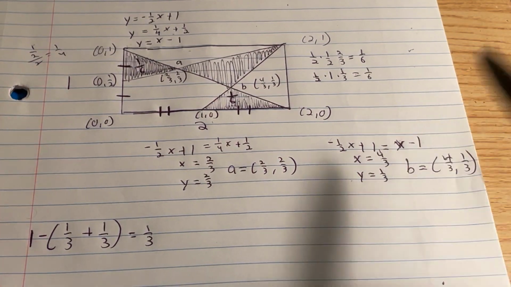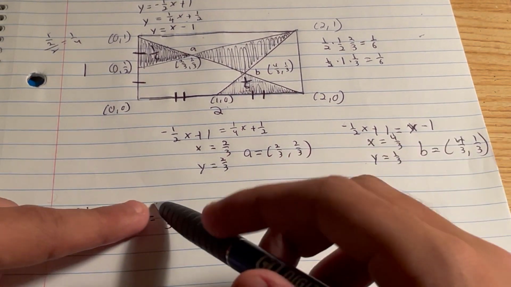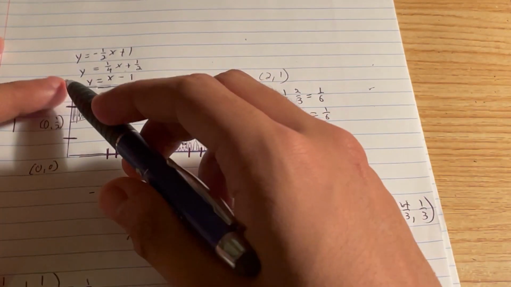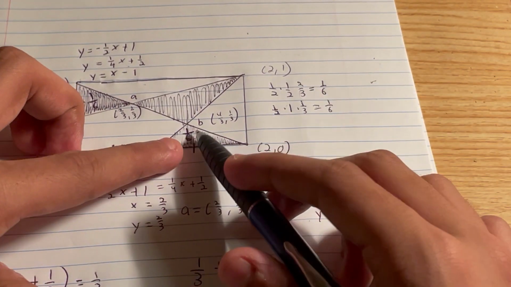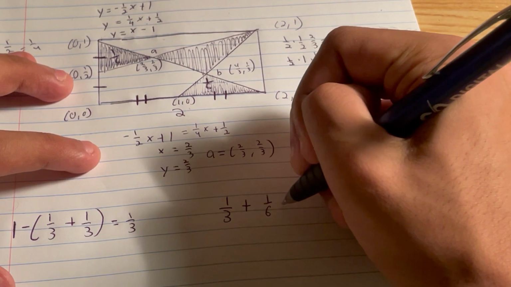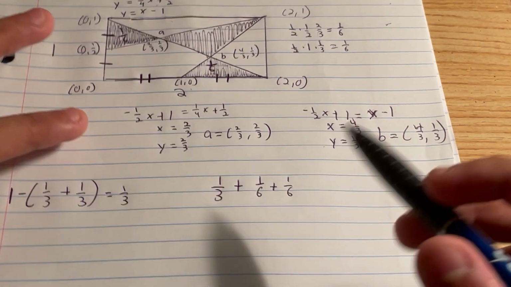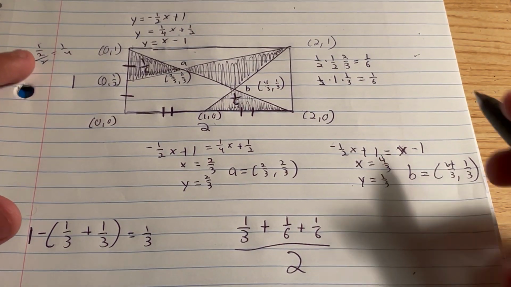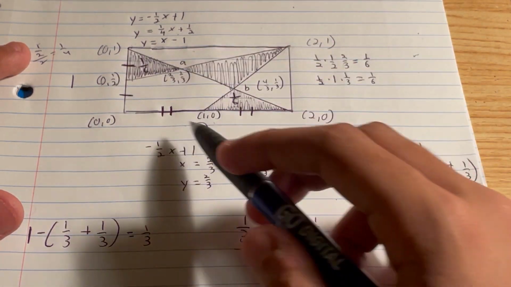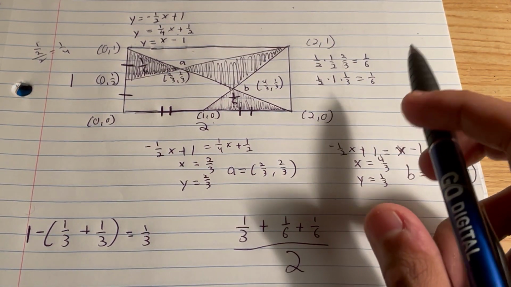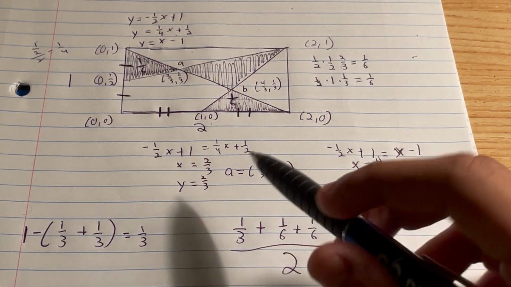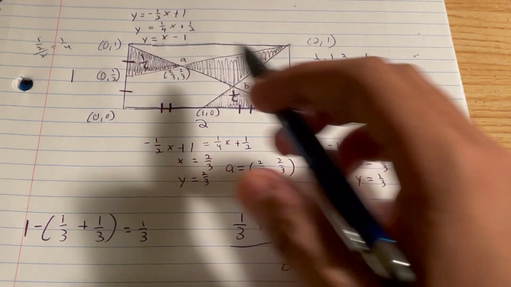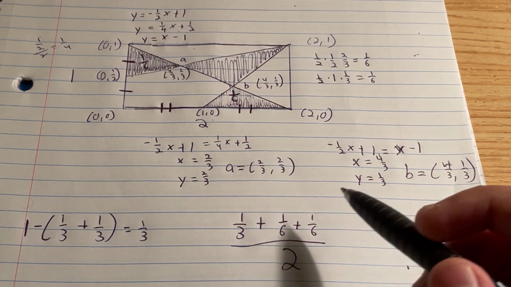So now we are almost done. Let's add all the areas for all of the triangles. So we got this area right here, 1/3, plus this area right here, which is 1/6, and then plus this area right here, which is also 1/6. So 1/3 plus 1/6 plus 1/6. And then be careful, because we actually have to divide this by 2. The reason for that is because remember, this whole area over here of the rectangle is 2 times 1. And we have to find the fraction of the rectangle that's shaded. So we can't just add these three fractions up and call it a day. We actually have to divide by 2 because that will give us the actual fraction of the rectangle that is shaded. So you get 1/3 plus 1/6 plus 1/6.